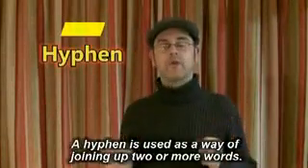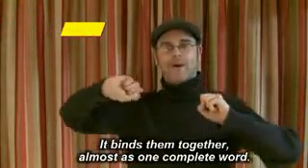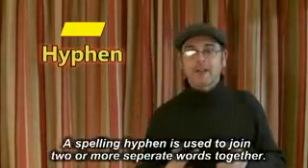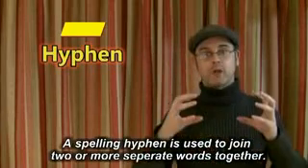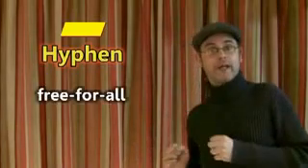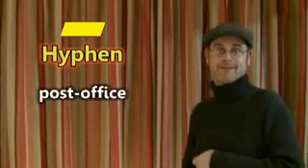A hyphen is used as a way of joining up two or more words. It binds them together almost as one complete word. There are some rules when it comes to using hyphens. A spelling hyphen is used to join two or more separate words together. For example, free-for-all, multi-ethnic, right-handed. Words that have a grammatical connection: dive-bomb, punch-drunk, post-office.